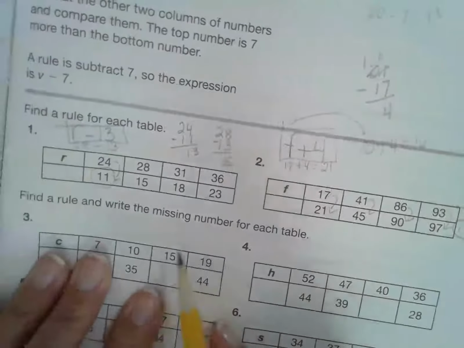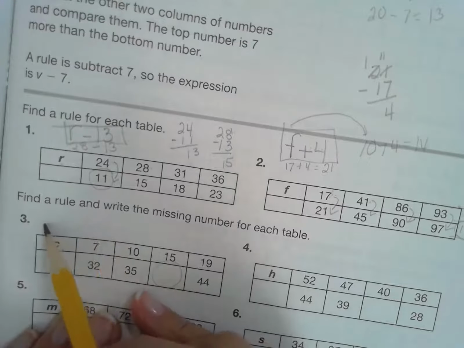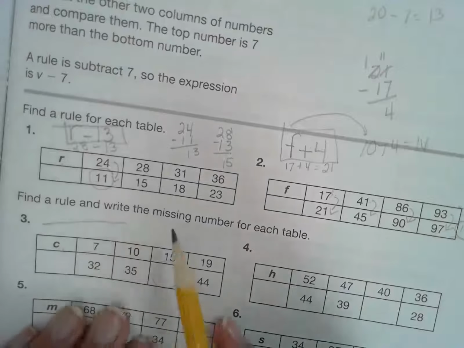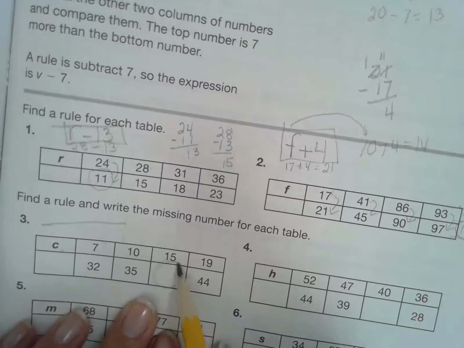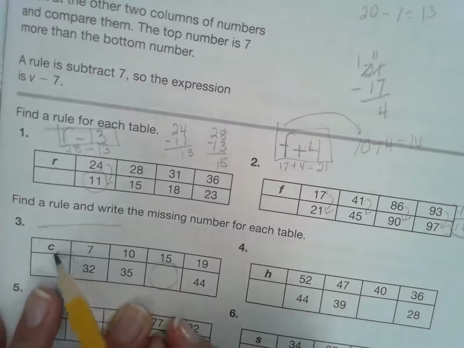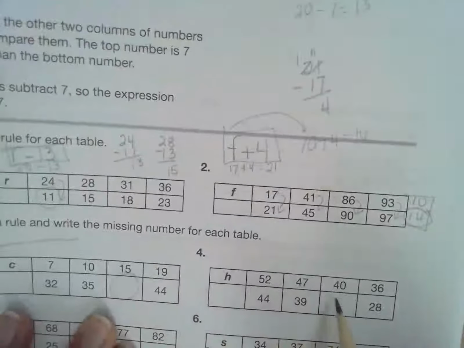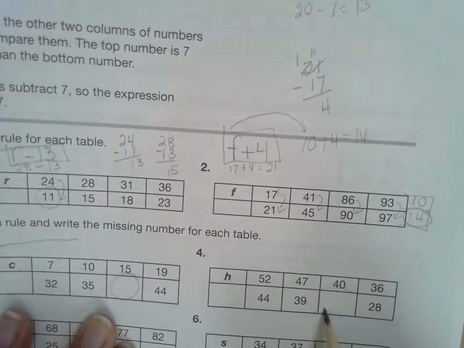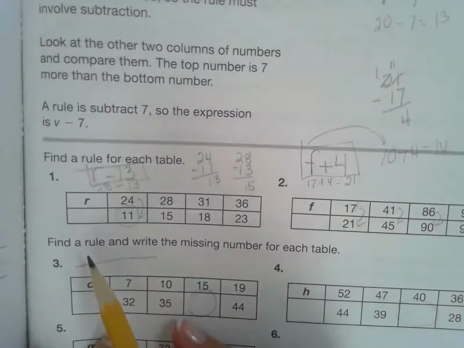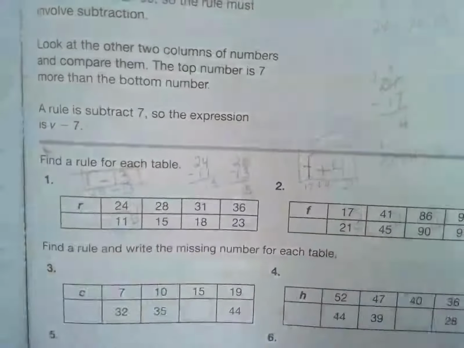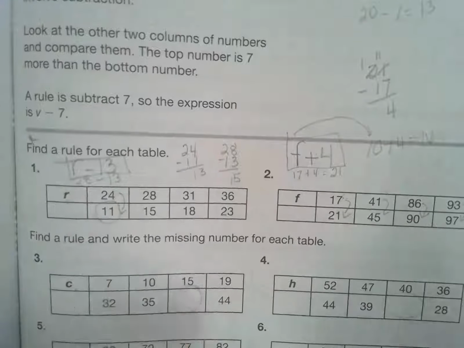So you're going to do that here. Find the rule. You're going to write your rule up above, and then you're going to fill in what this number would be if C were 15. Same thing here for number 4. If H were 40, what would this number be? Okay, so write your rule and then find your missing number.